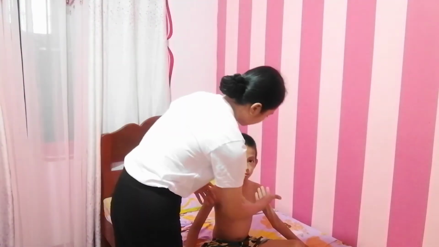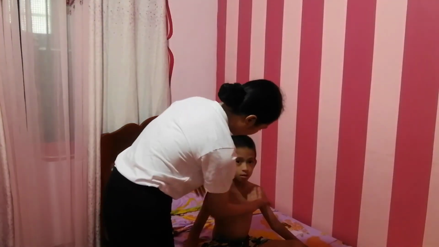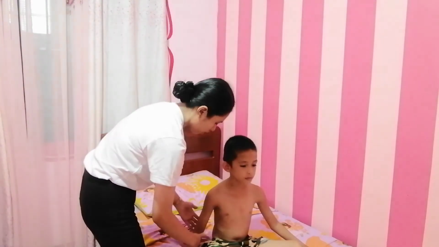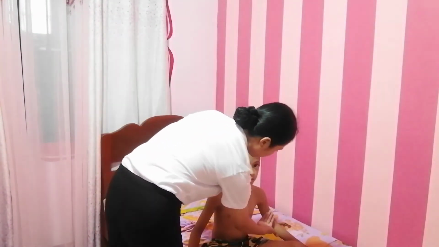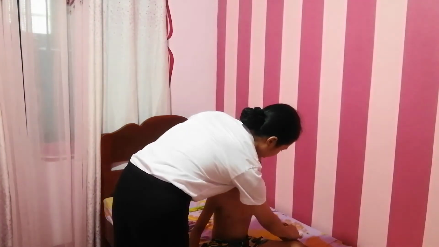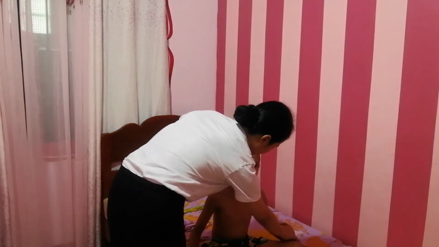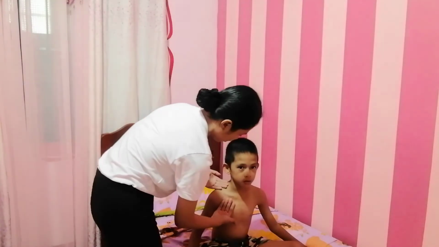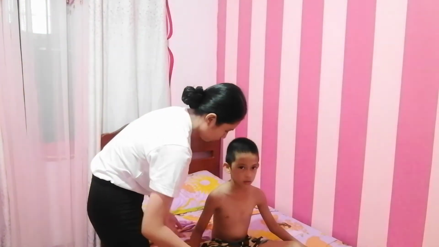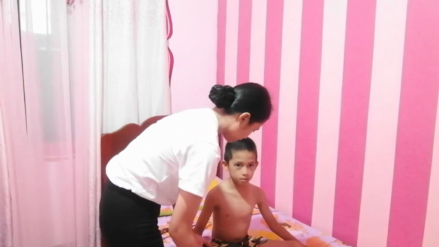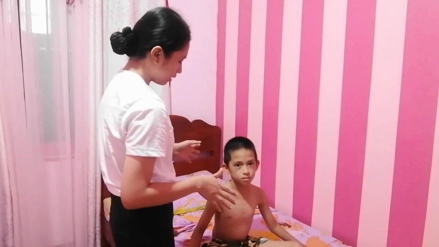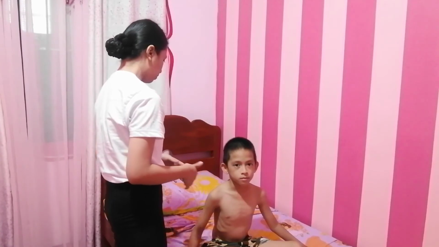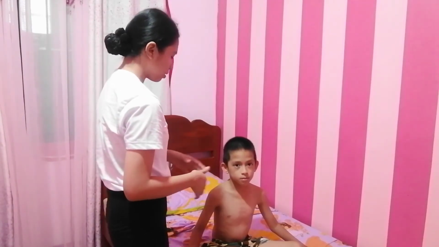Okay, sir, I'll palpate your skin. Do you feel pain? No. Here, sir? No. Here, sir? No. Here? No. Here? On this part? In your lower extremities. Okay, sir, you are negative for any lesions and for sensitivity upon palpation and inspection.